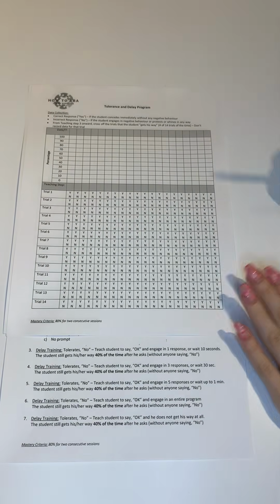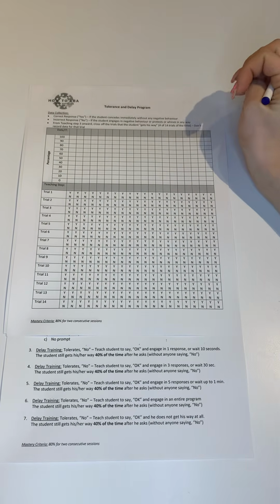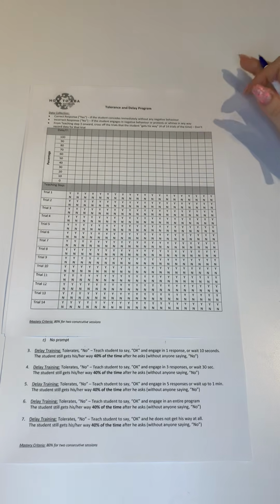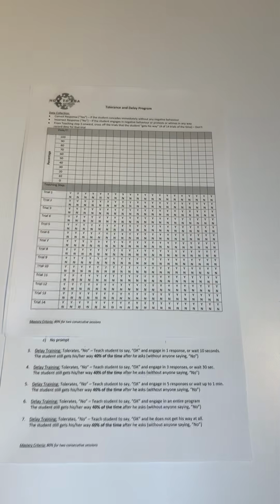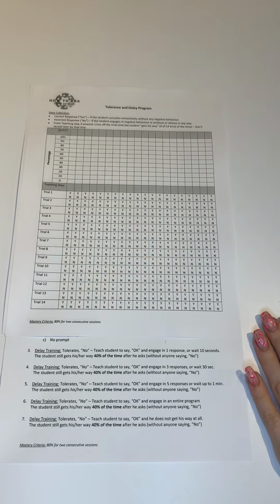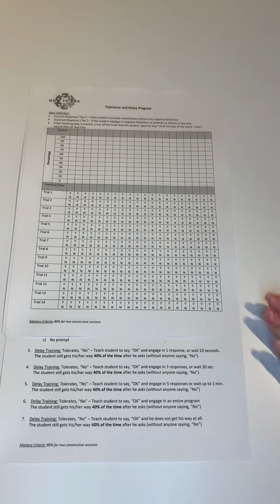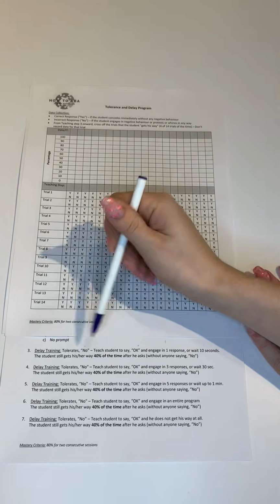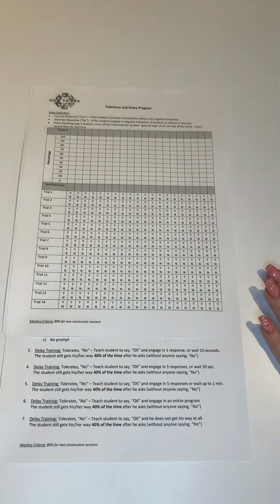Hi everyone. Today I wanted to go through our tolerance and delay program and what the graphing looks like for that program. Through our membership, we have a lot of different graphs and data collection sheets that you can use, but this is the one that we use a lot of the time at our center. I just want to go through steps 3 through 7, and that's more of how we graph those.